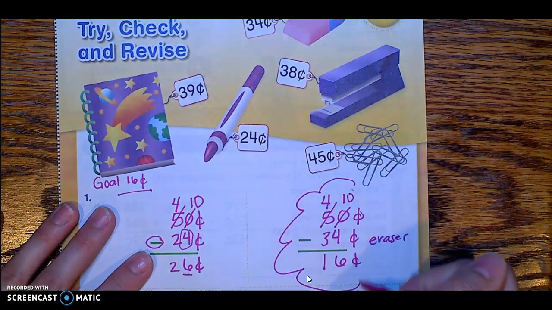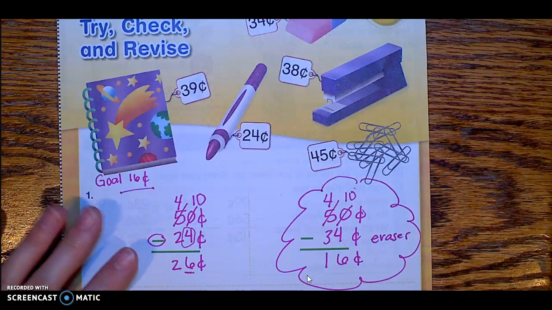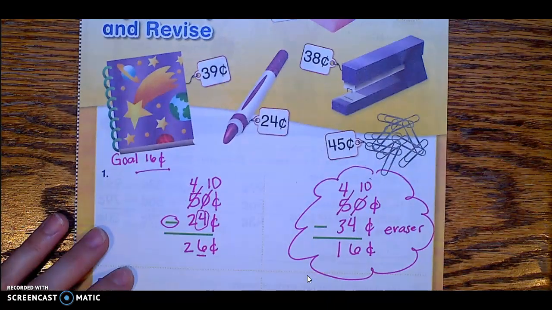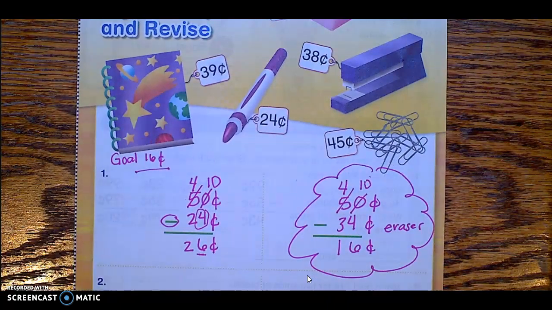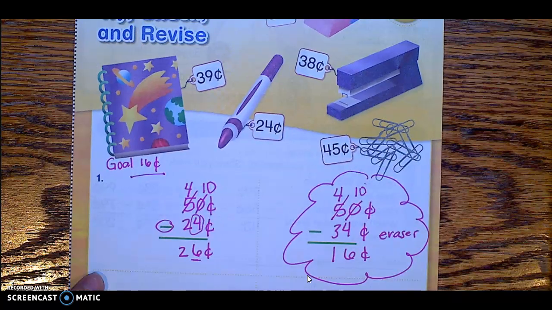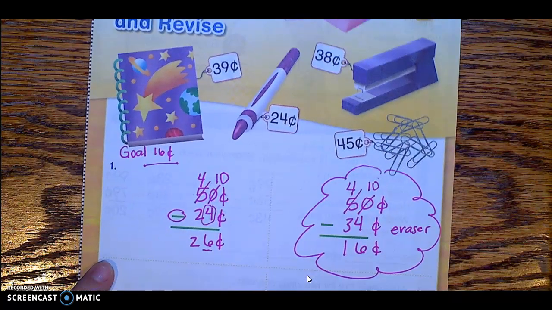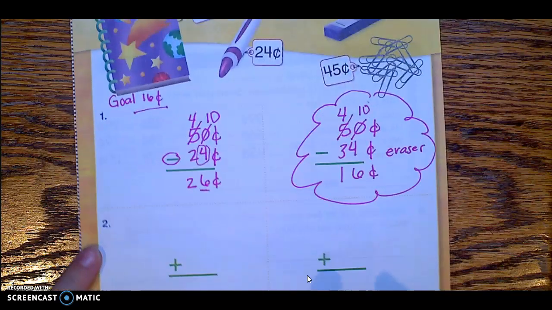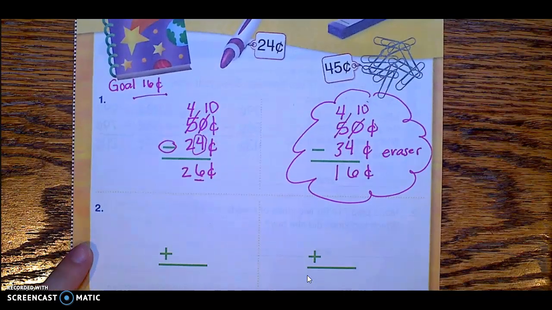Woo-hoo. The eraser is what we bought. We gave them 50 cents. We bought the eraser for 34 cents, and we got our 16 cents in change. Okay, now let's do another problem.